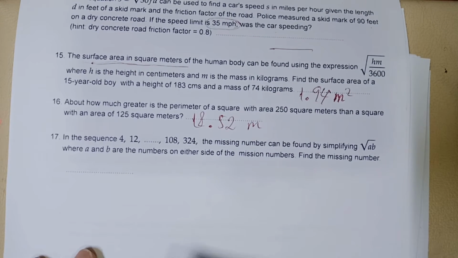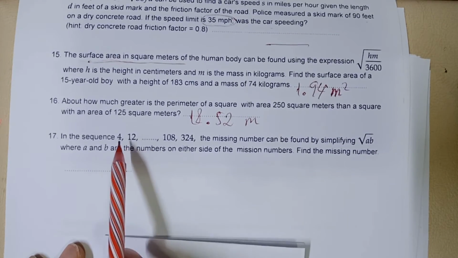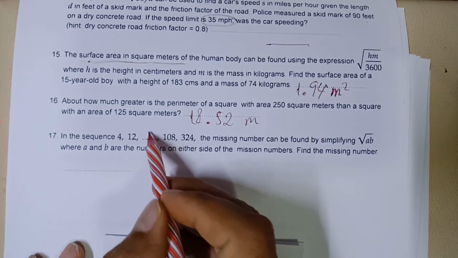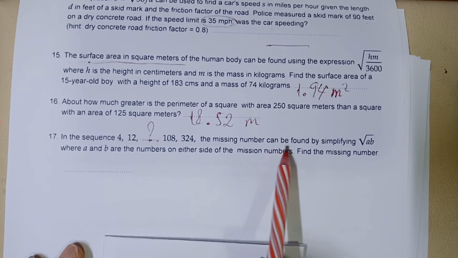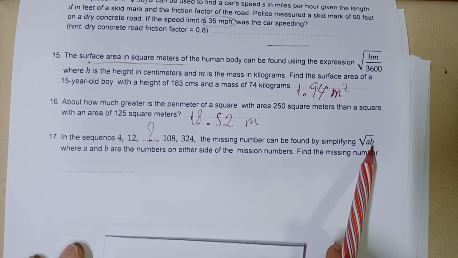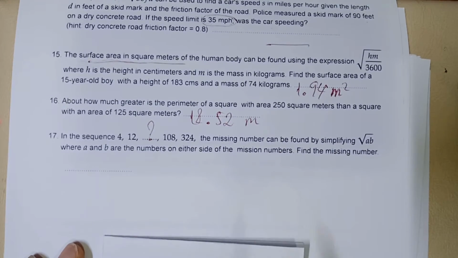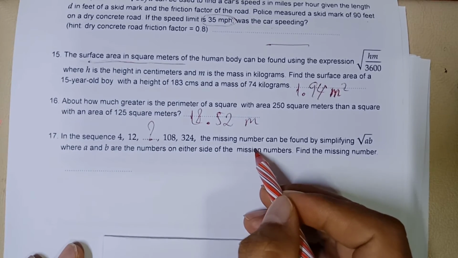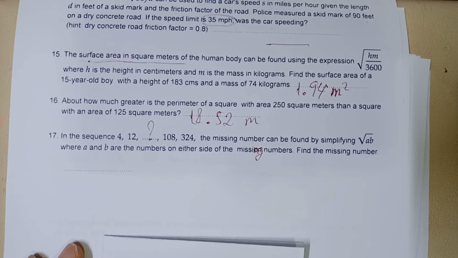Last number, 17. You have the sequence 4, 12, and a question mark right here. The missing number can be found by simplifying the square root of a times b, where a and b are the numbers on either side of the missing number.